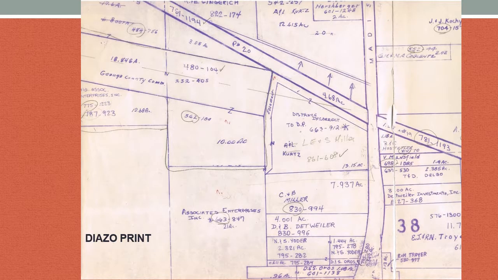Then we come to a Diazo print. This came about in the early 1940s. It's a light-sensitive chemical-coated paper, similar to the blueprint, except when it was exposed to ultraviolet light, the chemical in the clear or white areas was developed in an ammonium hydroxide bath, and it washed this chemical away and converted this to a blue line.